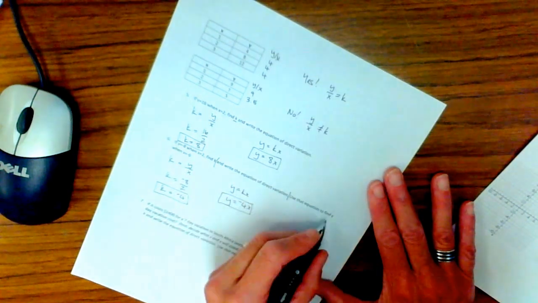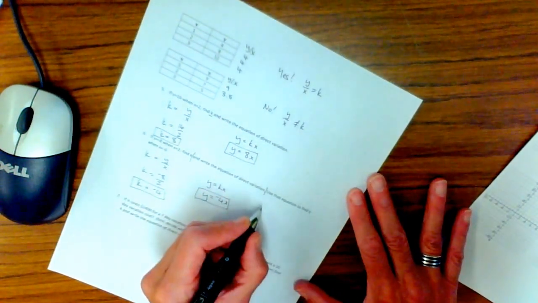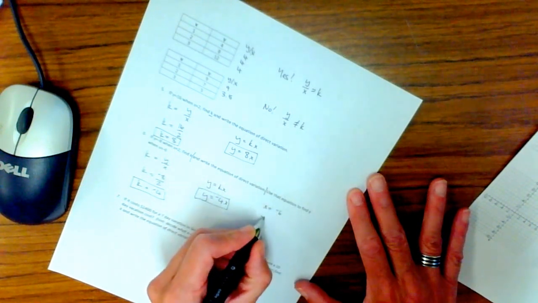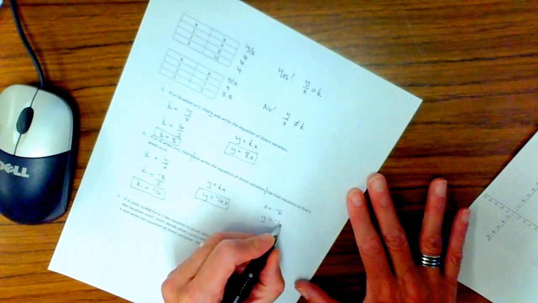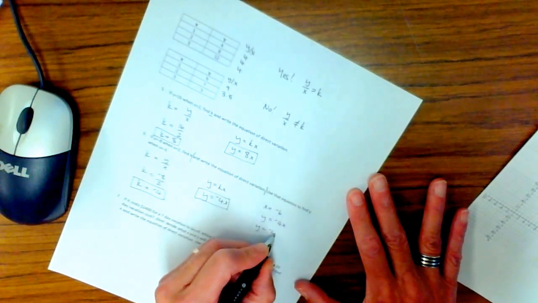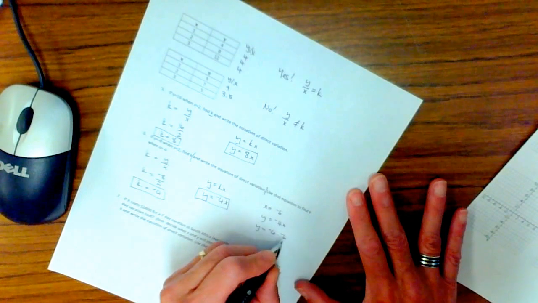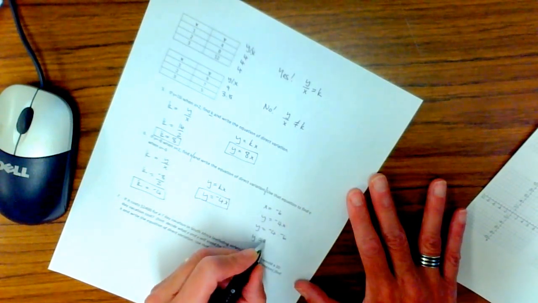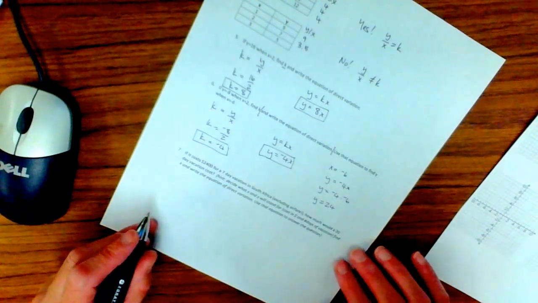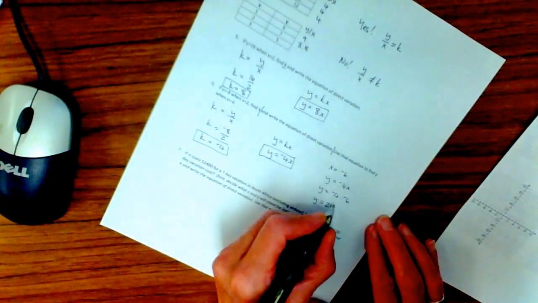And the third part, use that equation to find y when x is negative 6. So let's write down the equation. Plug in x is negative 6. And y is 24.